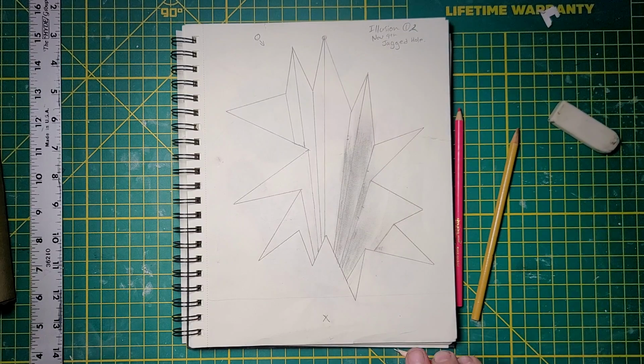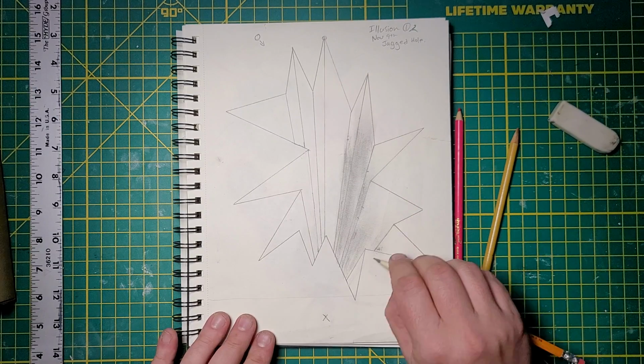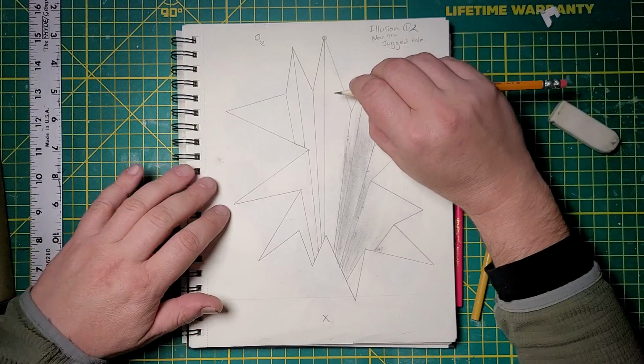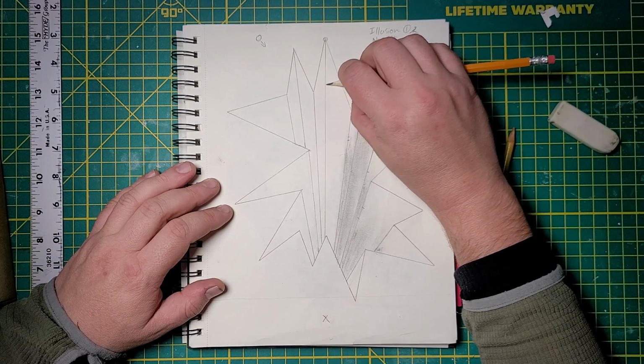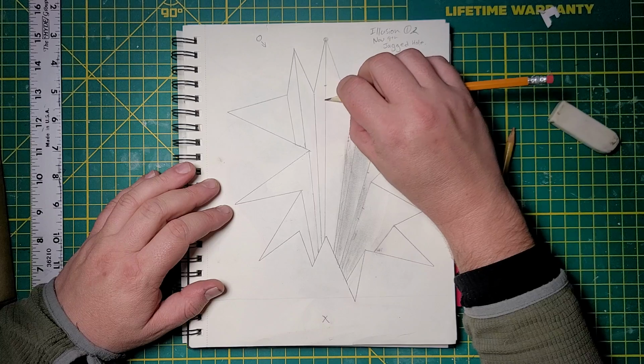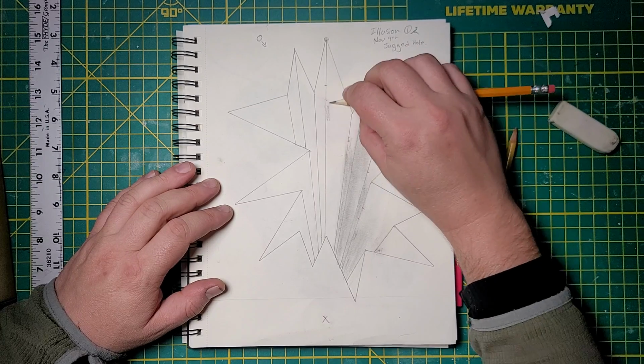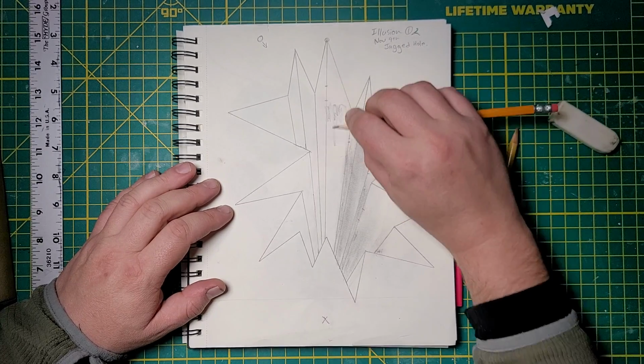I'm going to do one more drop shadow with pencil, and then I'm going to move on to my color pencils. So this wall, probably around there, would be where the shadow stops. So that's where I probably want to stop shading. Put that graphite down there.